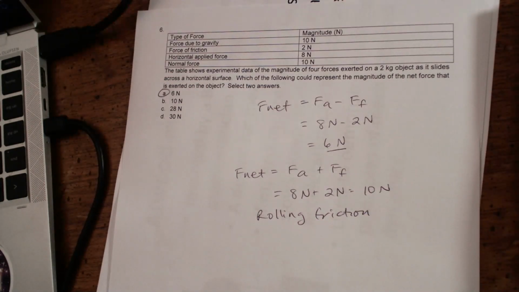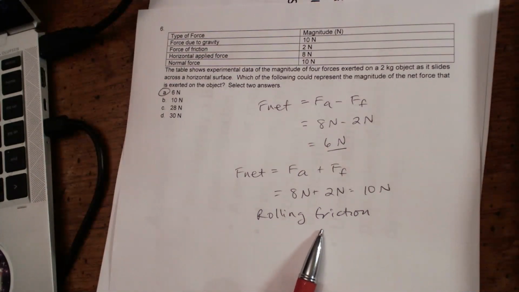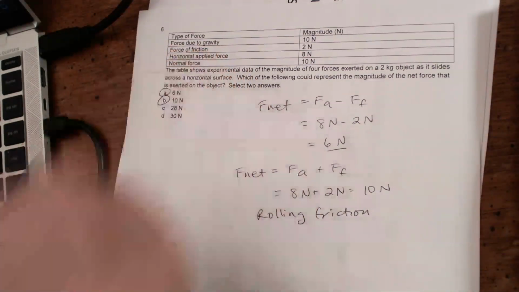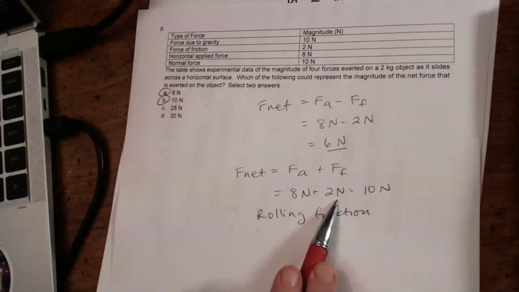But I did want to mention it just so you've seen it. This would be where your friction and your direction of motion are the same, and this would really apply to a rolling object, which this could be. Okay, we don't know for sure. It says it slides, but it's possible that it could be rolling. Then that's just a really specific type of friction, and you're probably not going to see that very much, but I wanted to mention it just in case.